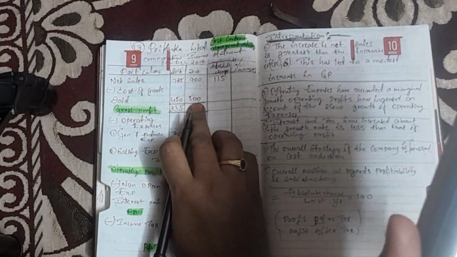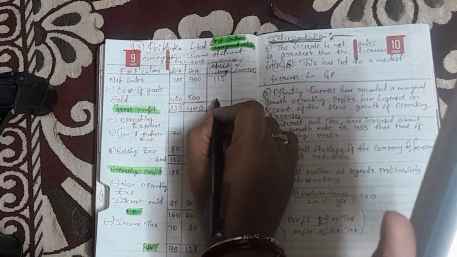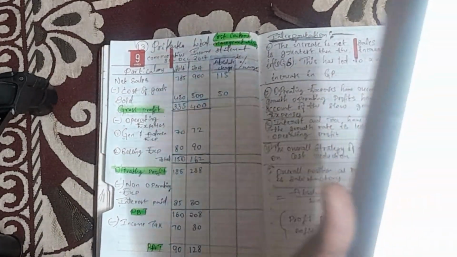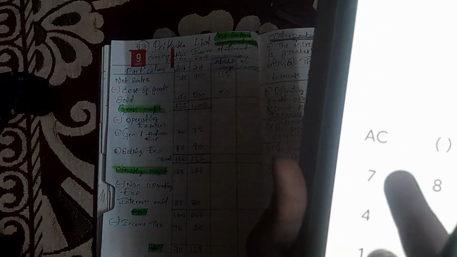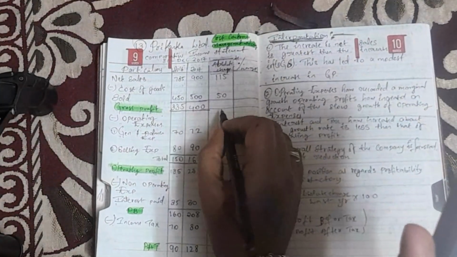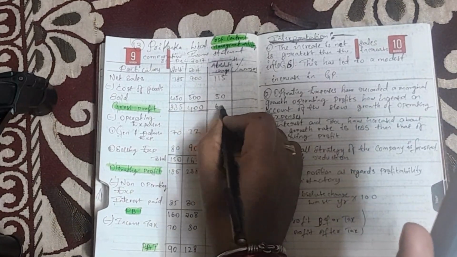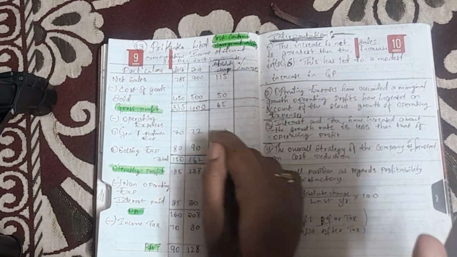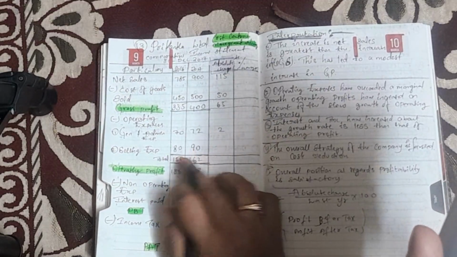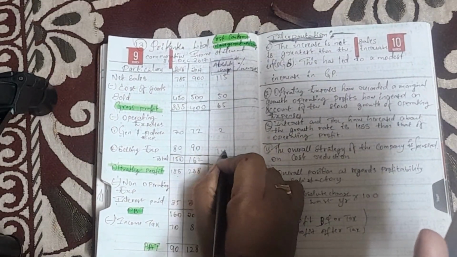115. And 500 minus 450, how much? 50. And 400 minus 335? 335, if you do, you will get 65. Now 72 minus 70, 2. 80 minus 90, how much? 10.